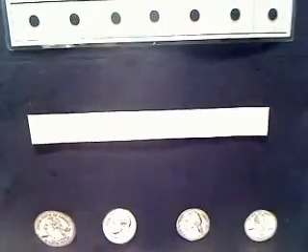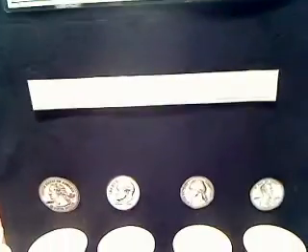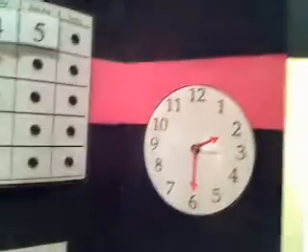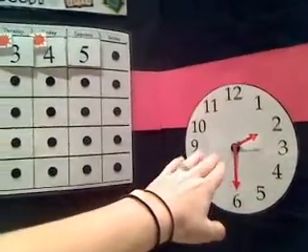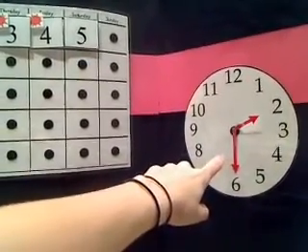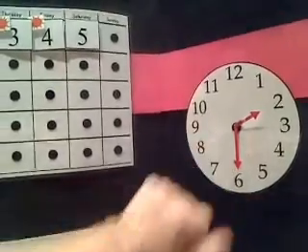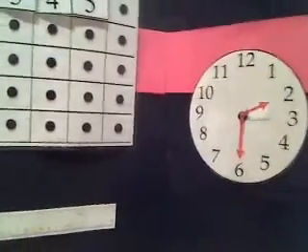I have a ruler, and you can't see it, but there are inches and centimeters on this ruler, and the class will measure an item found in the classroom, such as a pencil or an eraser or a book, and each day we will measure something. We have a clock, and this is an analog clock, and there's Velcro so students will be able to place the correct time on the analog clock.